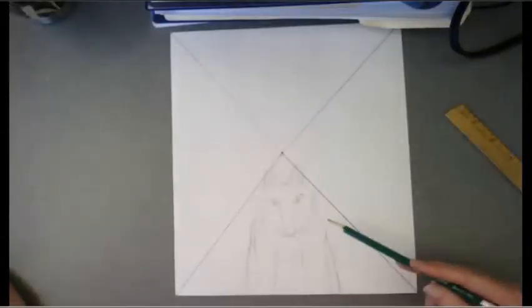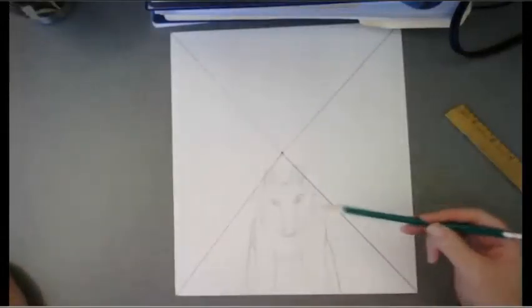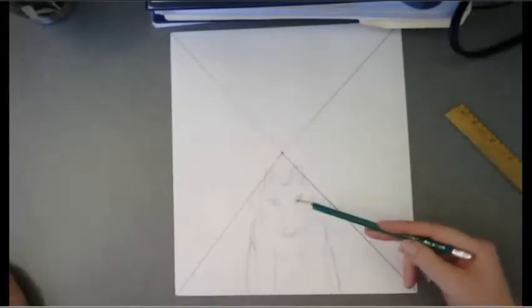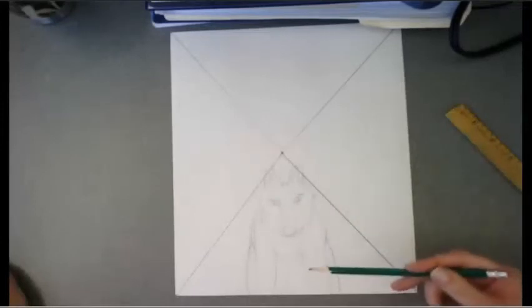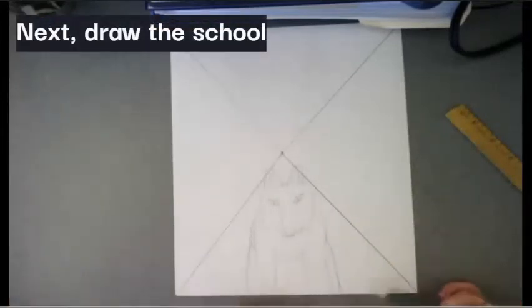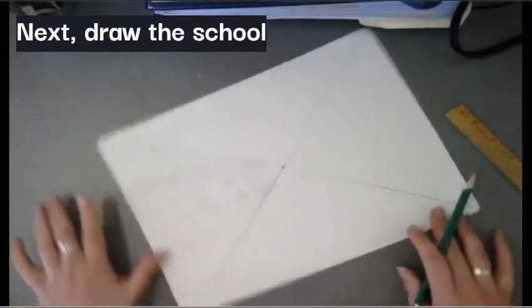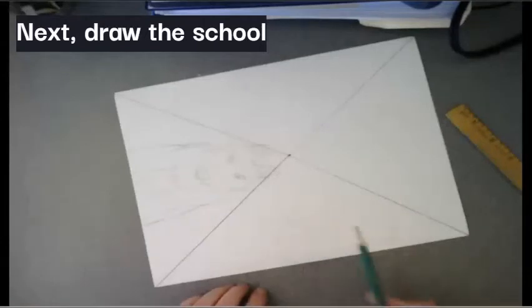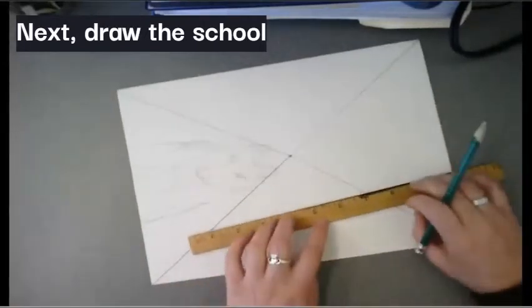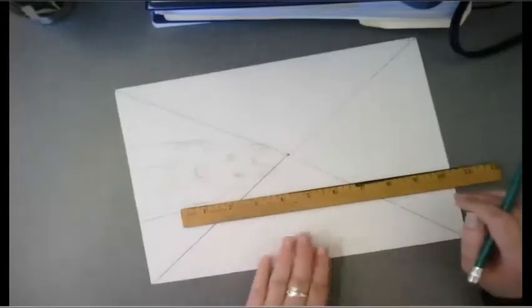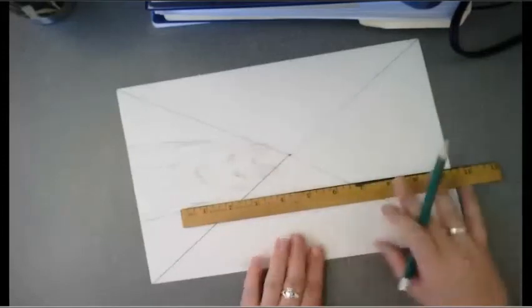All right, so here's a sketch of the coyote. I will go in and I'll trace it with Sharpie later. But you see the coyote's looking down on the rabbit. Now, one of your requirements is that you need to include an animal in your drawing and the school. So right next to it, I'm going to draw the school. And I'm going to show it going into 1-point perspective. I'm going to show mine in this section. You can show yours in any section that you want to.